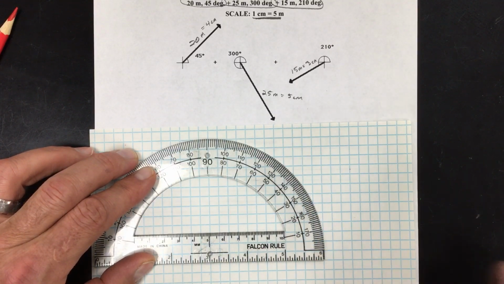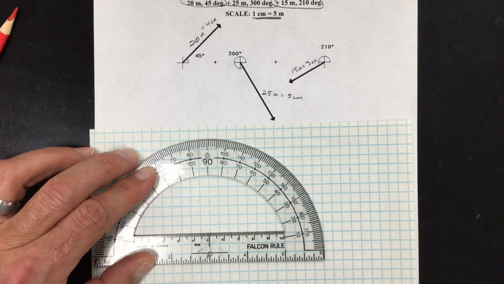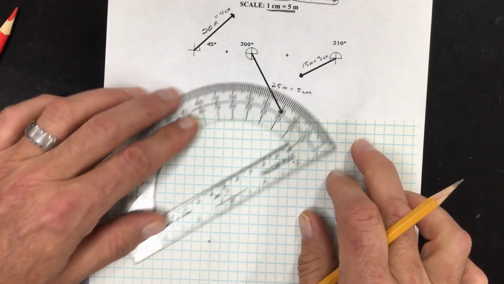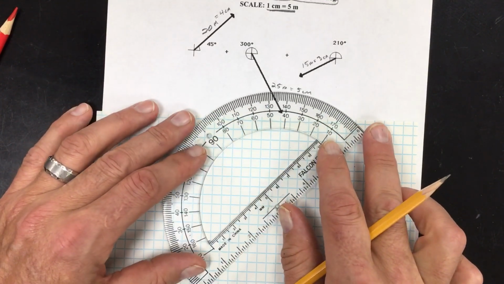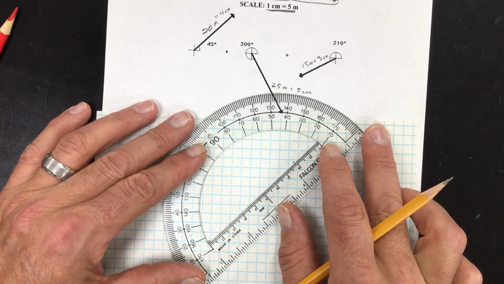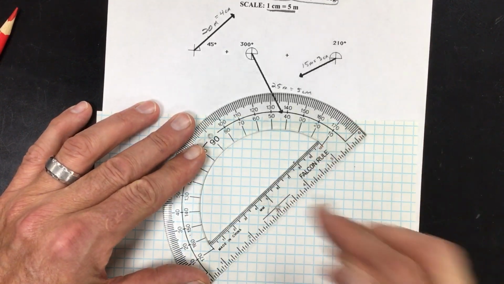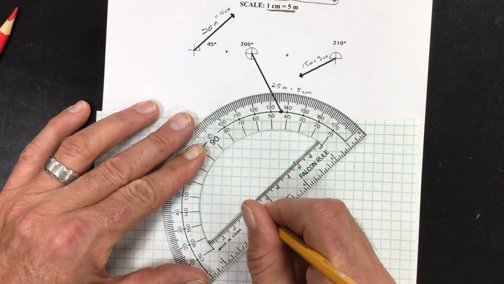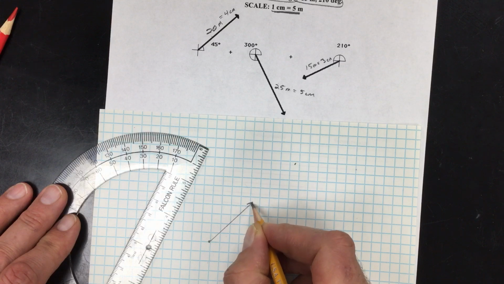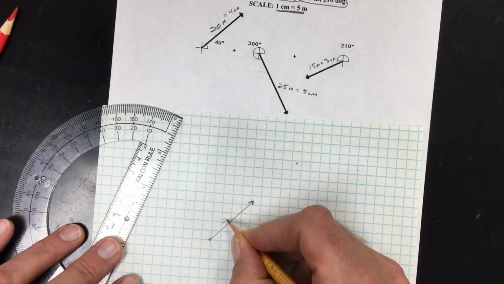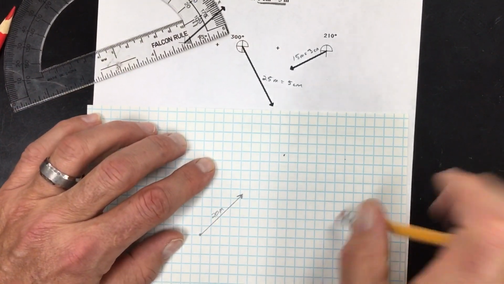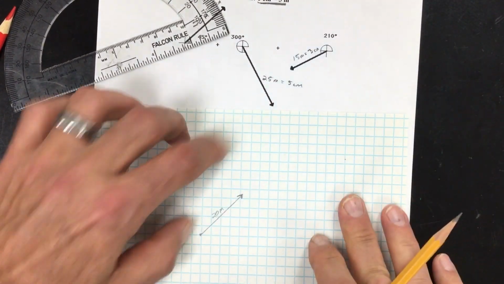Okay, so I'm going to follow this along to 45 degrees. And then I need to make that line, what did I say, 4 centimeters long. So I've got my points lined up, 1, 2, 3, 4 centimeters, and it's pointing that way, so I'm going to have my little arrowhead showing that. All right, so I've got 20 meters in that direction. Next, I'll get that stray mark off of there.